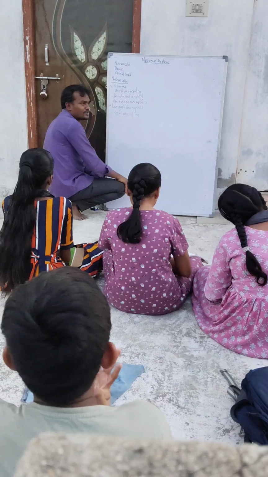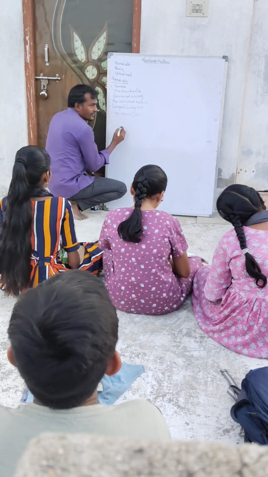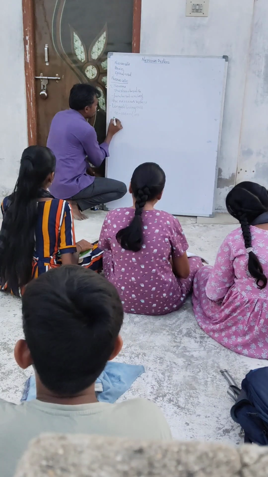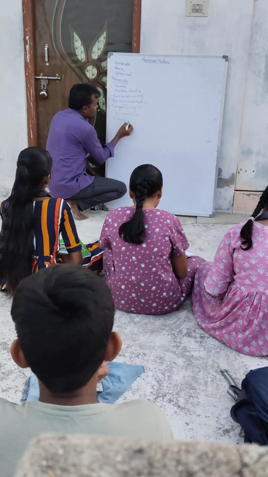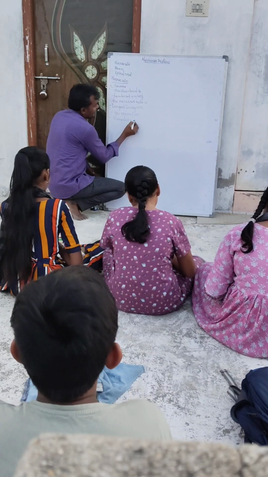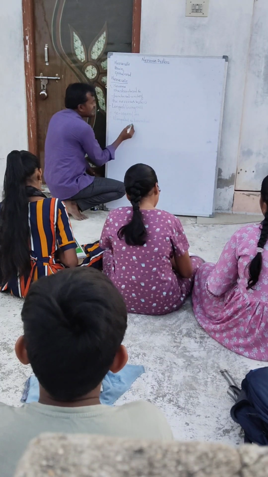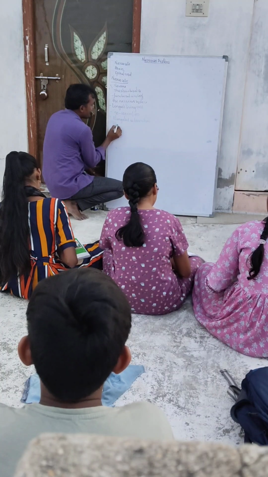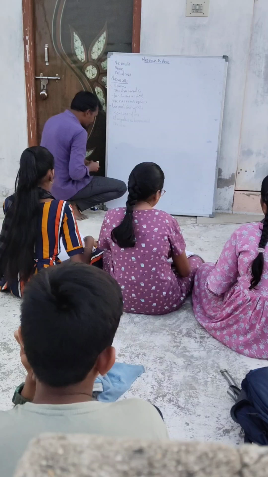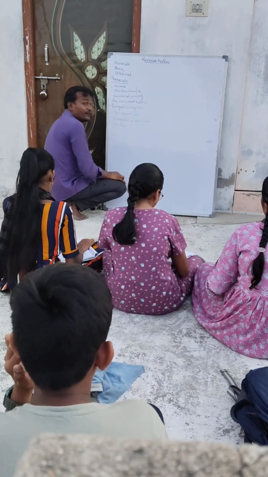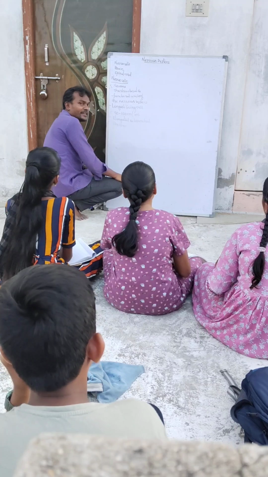Shape of the nerve cell. It is elongated and branched like a tree. So what is the shape of a nerve cell? Elongated and branched like a tree.